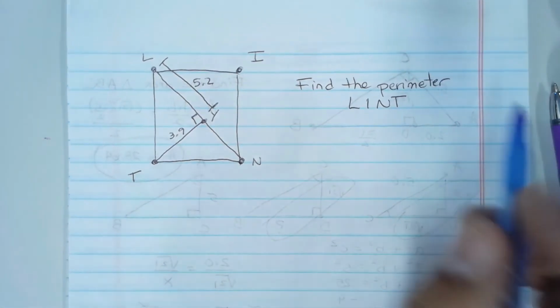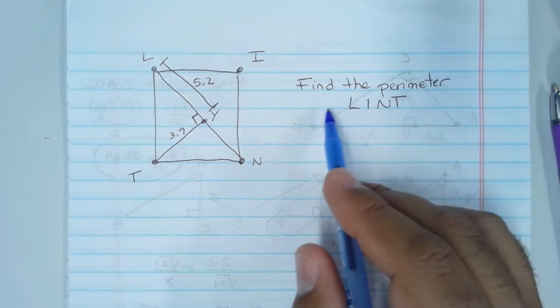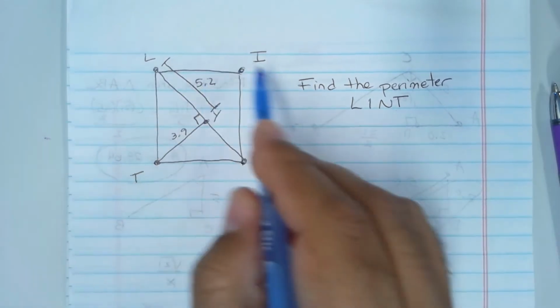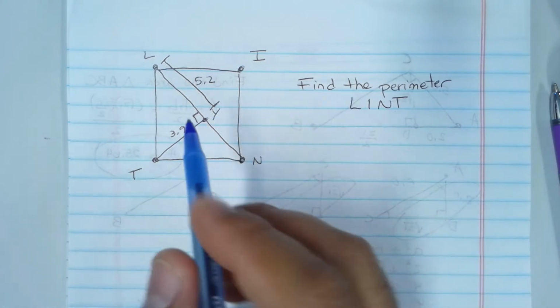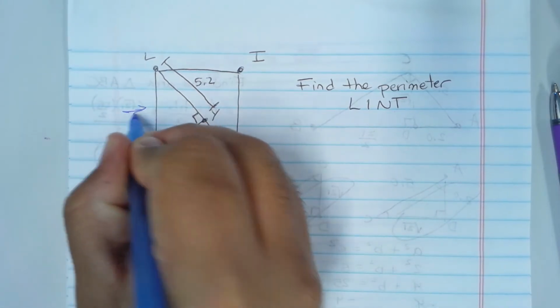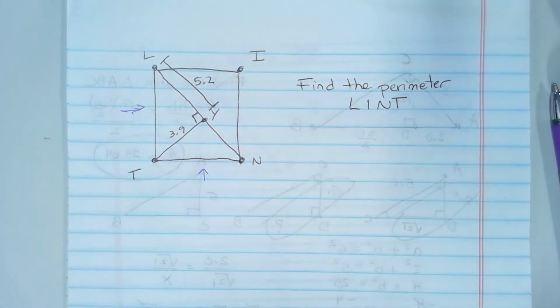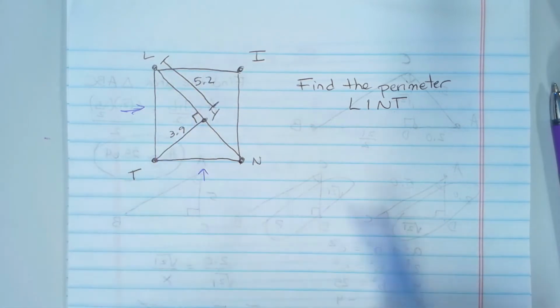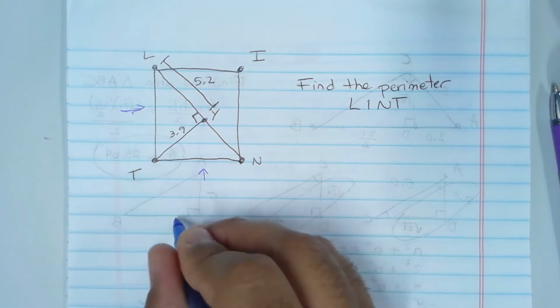Okay, for this question we have to find the perimeter of rectangle LINT. So if we want to find the perimeter of LINT, we need to know the height and the width. All right. Here, let's go ahead and set up all three triangles.